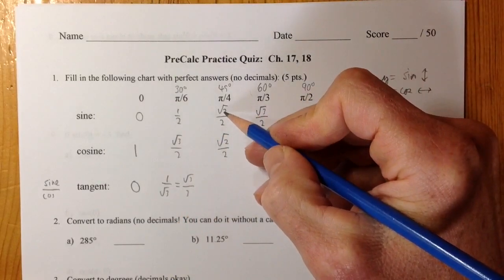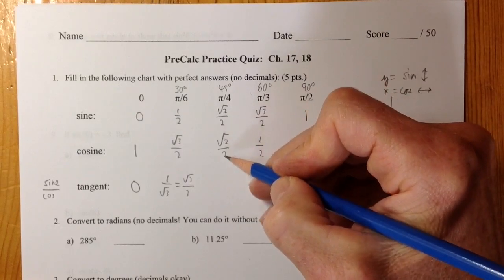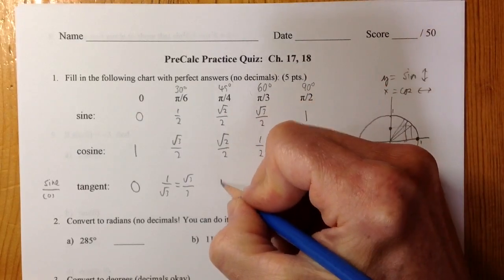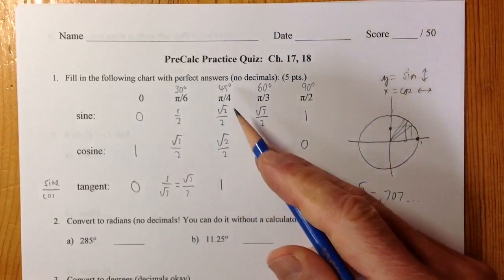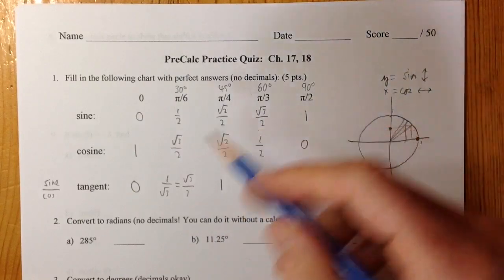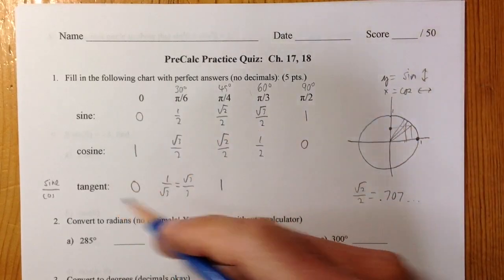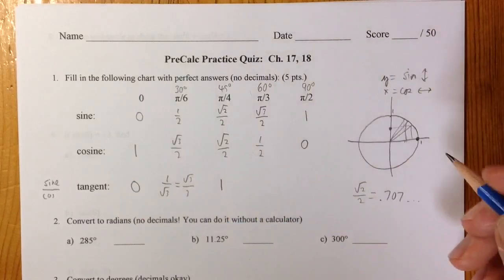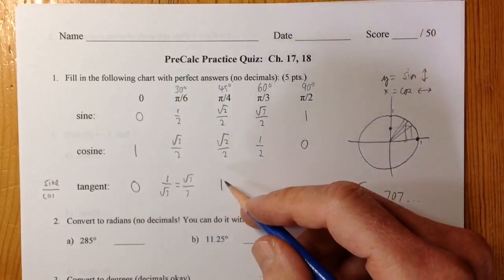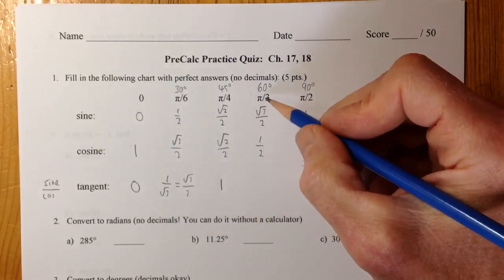Here we divide them. Root 2 over 2 divided by root 2, that's the same thing, right? Same thing divided by same thing, so that's 1. Which makes sense. Tangent of 45 degrees, isosceles triangle. The opposite and the adjacent are the same, because tangent is also opposite over adjacent, so it's 1. And then tangent gets bigger.